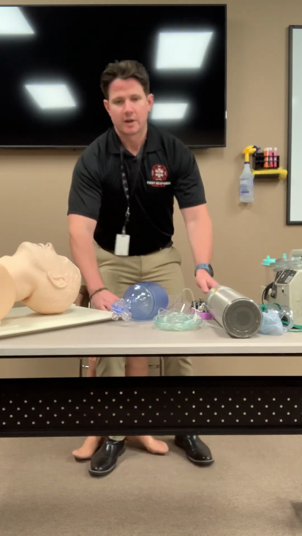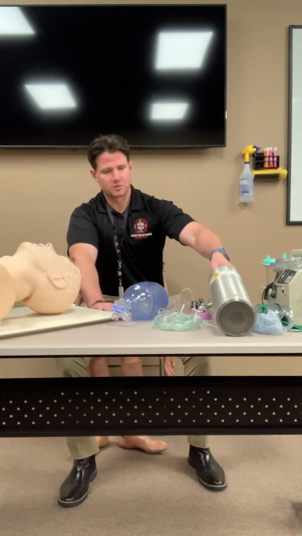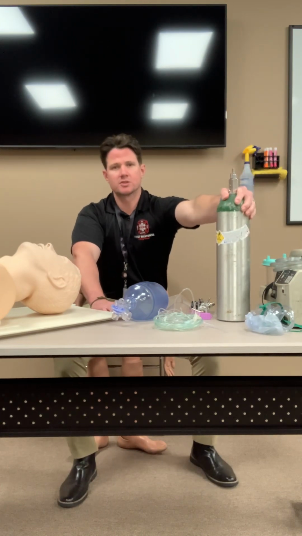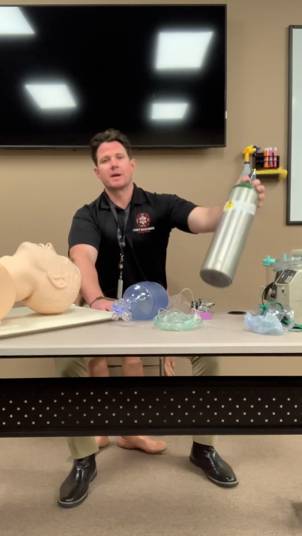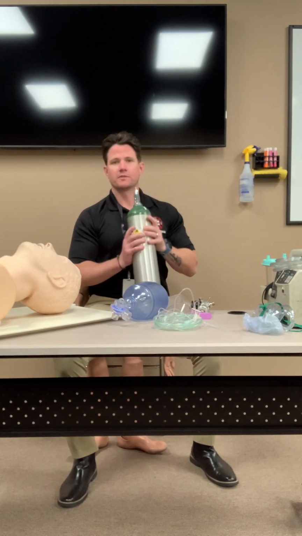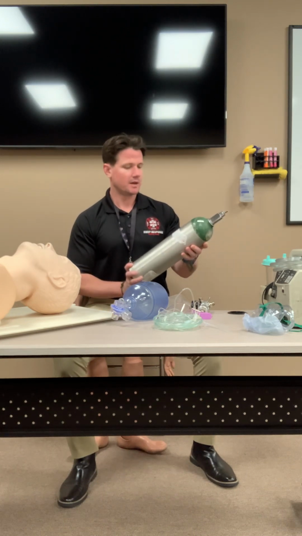We start out oxygen administration by setting up our oxygen tank. The first thing we want to do is grab our full oxygen tank, and we want to inspect it. I'm inspecting the tank itself for any cracks, dings, structural damage, ensuring that there's none of that.